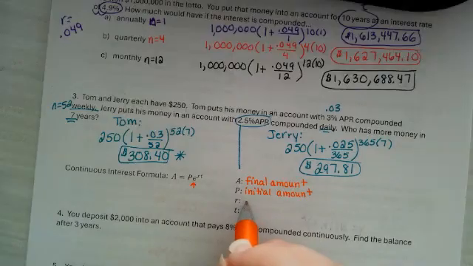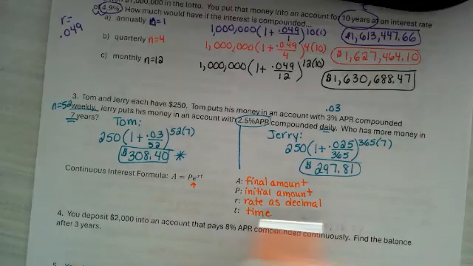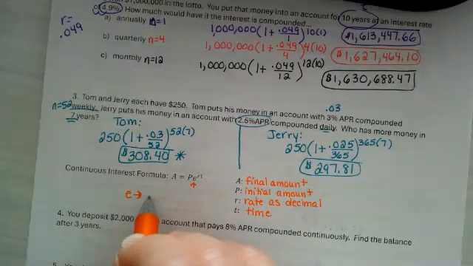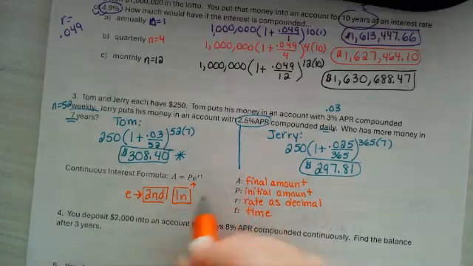R is your rate as a decimal. And T represents the amount of time, usually in years. And this e is found by going to second and then the button that says ln. That's going to get you to your e.